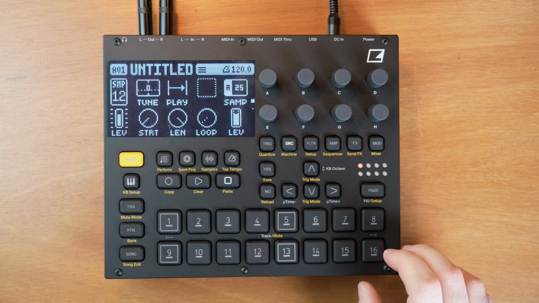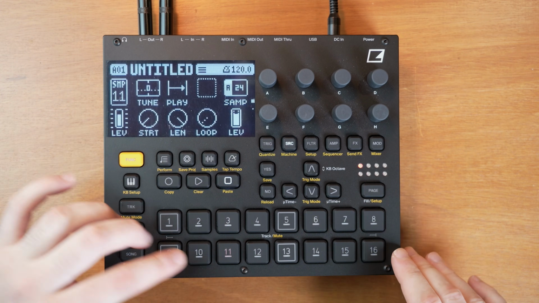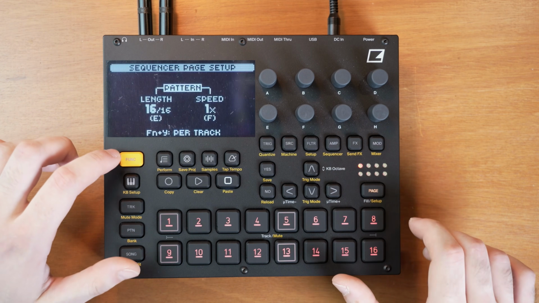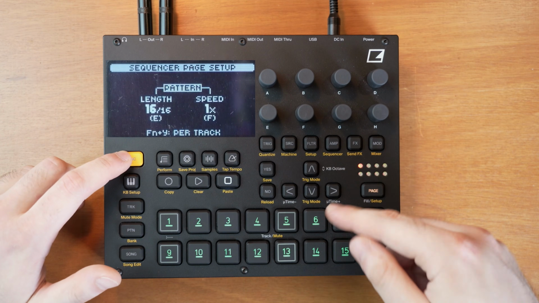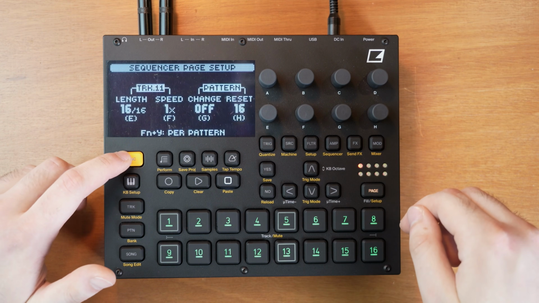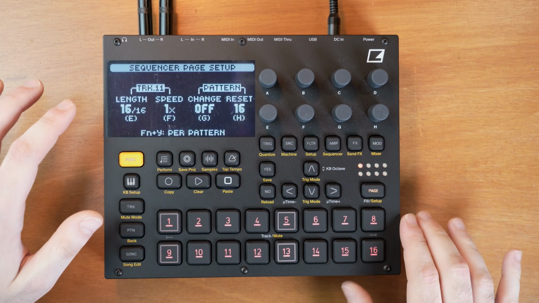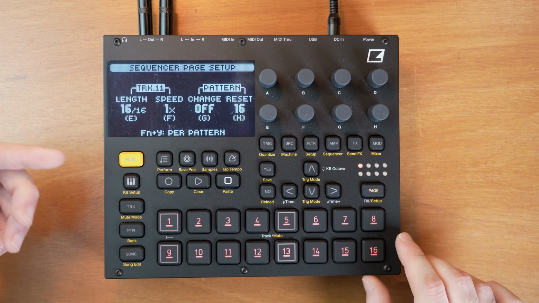Okay, now we can also create polyrhythms. To do that, I need to hold down function and go to page. And now I need to press function again, hold it down and press yes. So we can access the advanced page mode. And now the page mode is independently changeable per pattern.